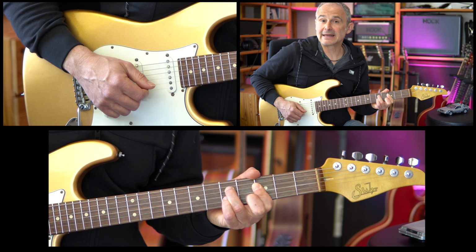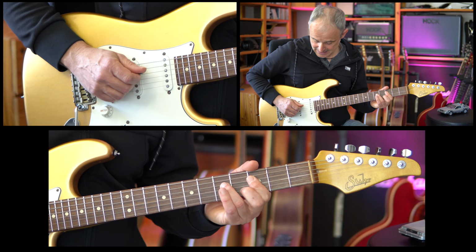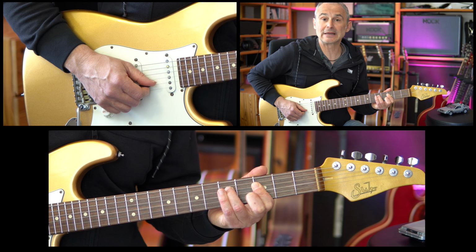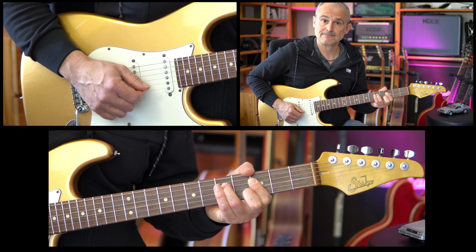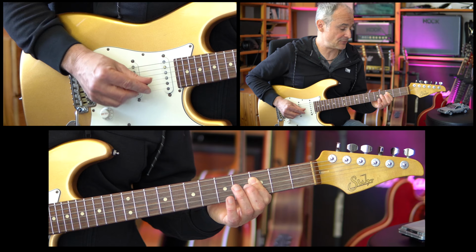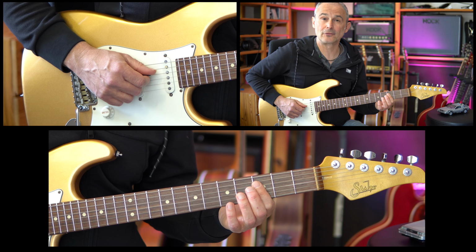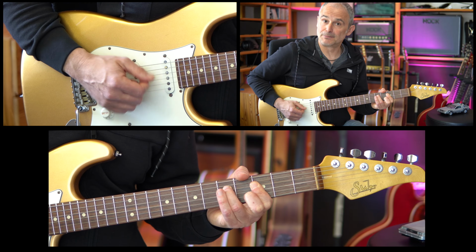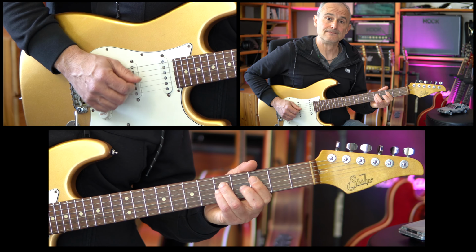This is followed by an E flat major triad. Here we're playing the 5th fret of the D string, the 3rd fret of the G string and the 4th fret of the B string. Then we're going down to a B flat major triad. Here we're playing the 3rd fret of the D, G and the B string. And then back up to the E flat major.